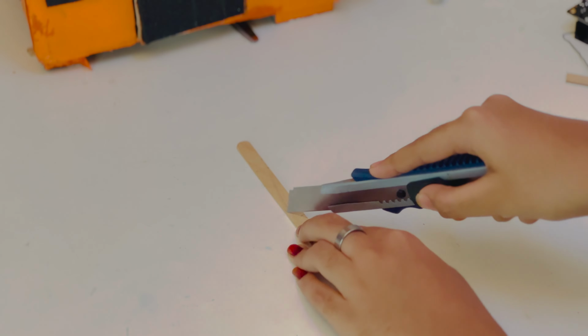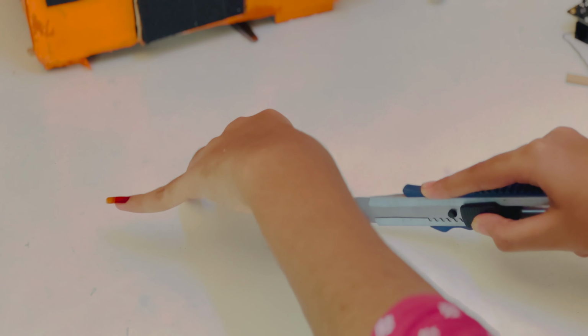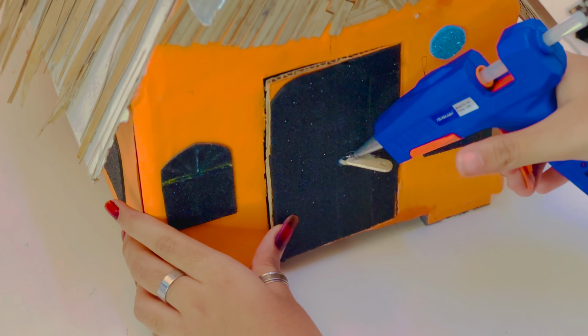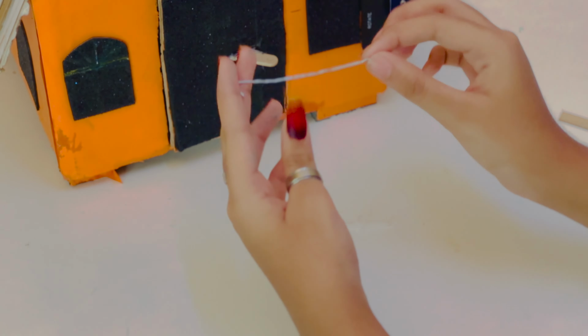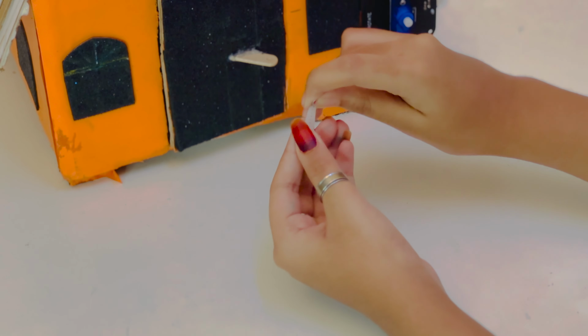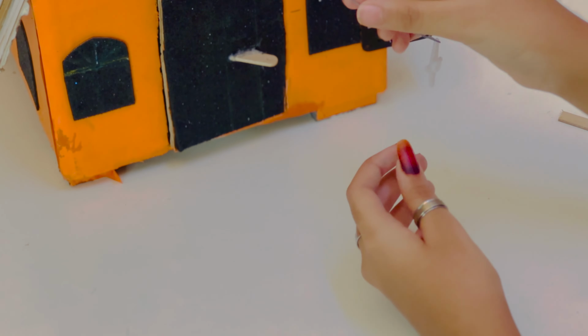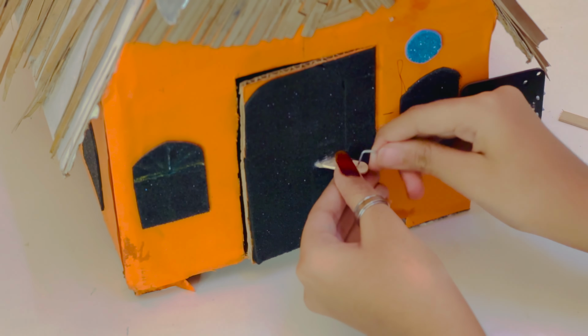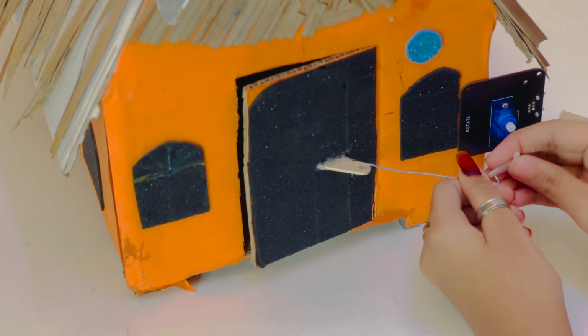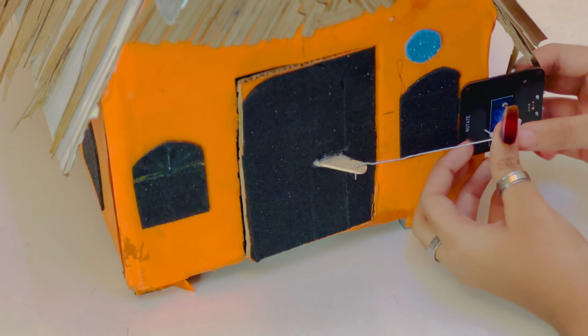First, I took an ice cream stick, cut it to 45 degrees as shown, and stuck it on the door with the glue gun, and made a small hole here. Next, I took a paper clip, bent it straight and made this shape, which you can see, and inserted one side into the hole we created and the other side into the horn of the servo, and fixed the horn to the servo. Then I stuck this B Rotate to our house using double-sided tape. Now the door opens and closes according to the angle of the servo.